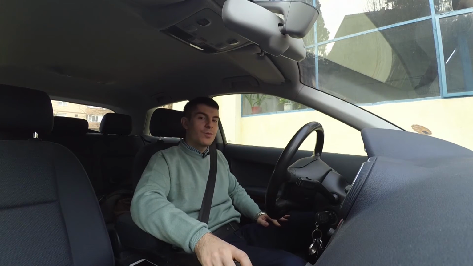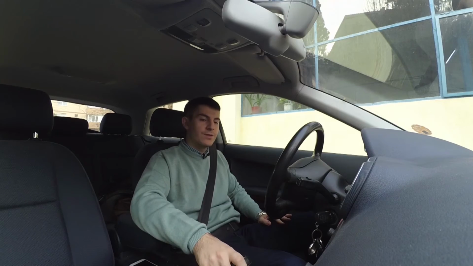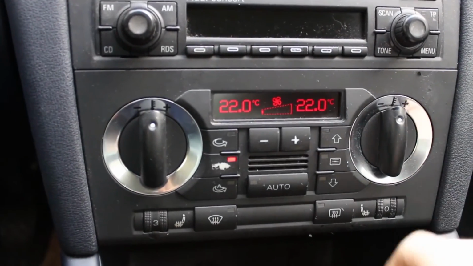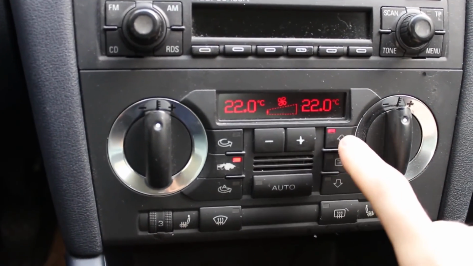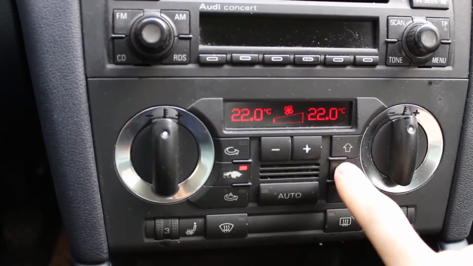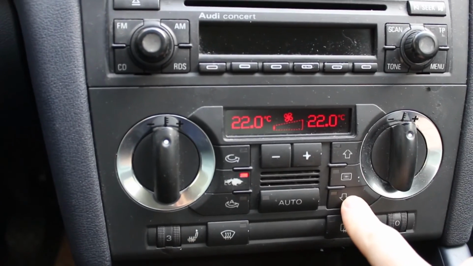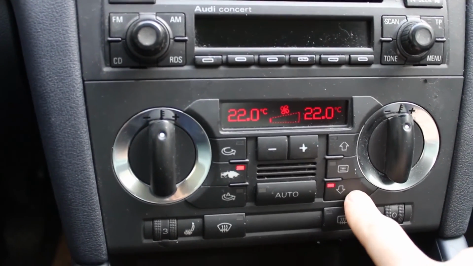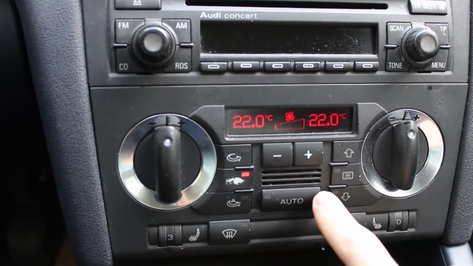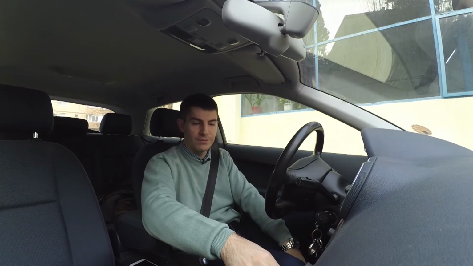Ventilation can have 3 or more ways in which you can circulate the air throughout your car. I have up, which gets only beneath the windshield. I have front, so these vents will push the air right in front of me. And I have for the legs beneath if you're cold.